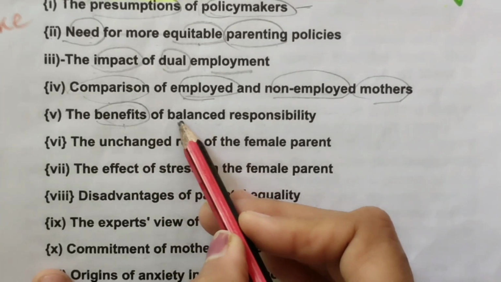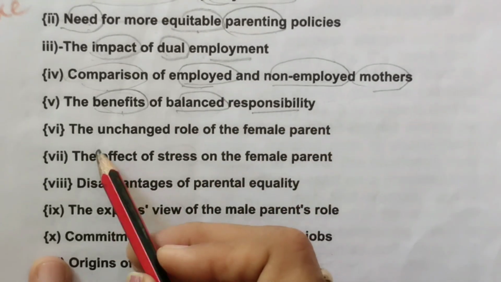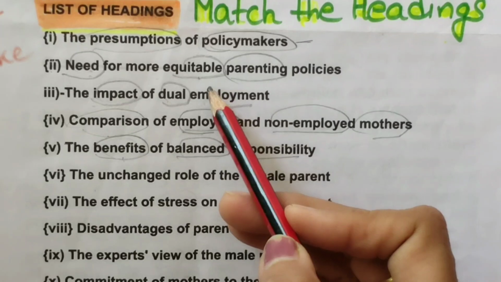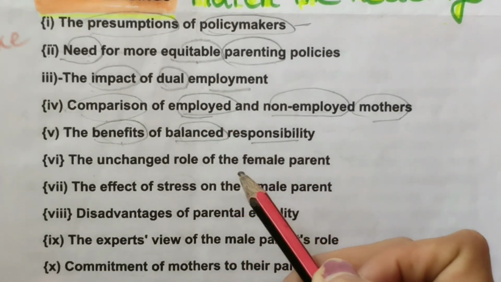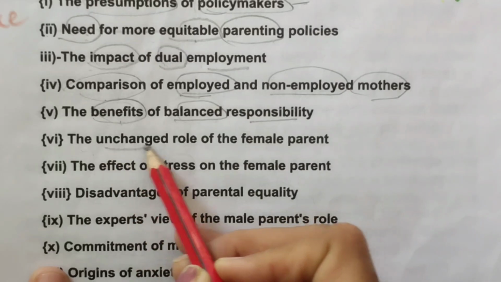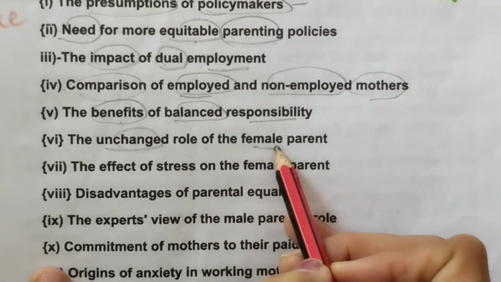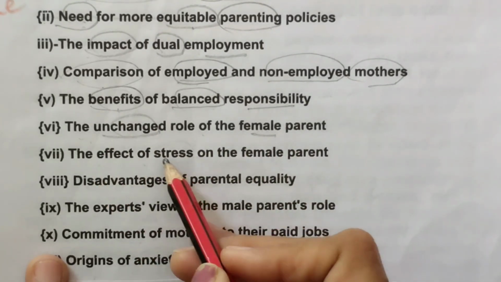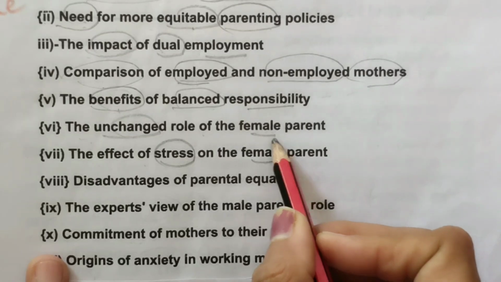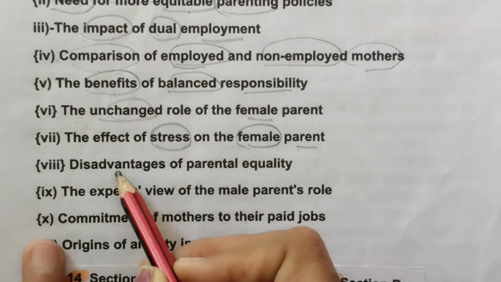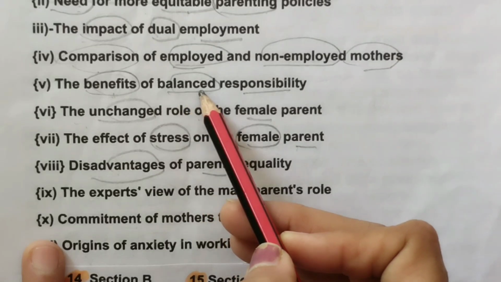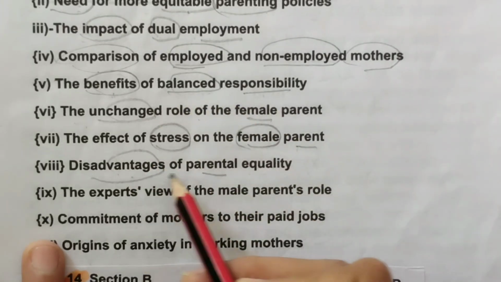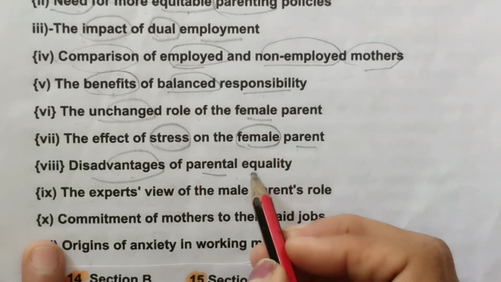When we are reading all the headings, we are understanding the meaning of these headings. The unchanged role of the female parent. The effect of stress on female parent. Disadvantages of parental equality. So here it was benefits of balanced responsibility, here disadvantages of parental equality.